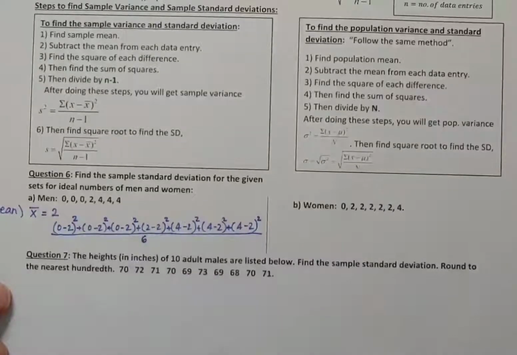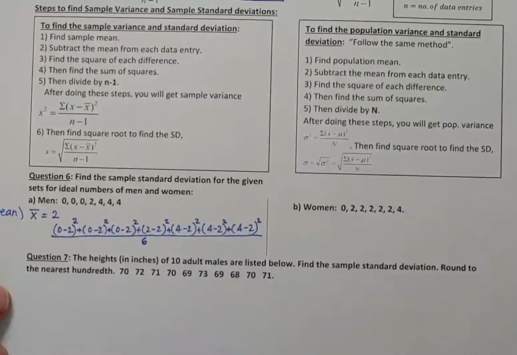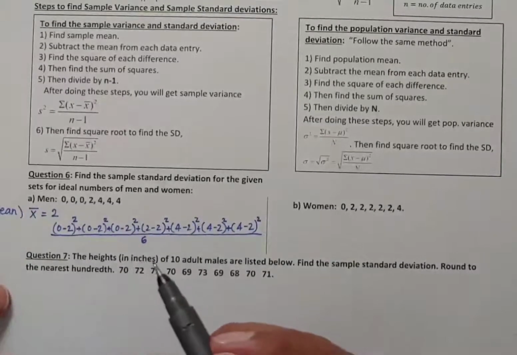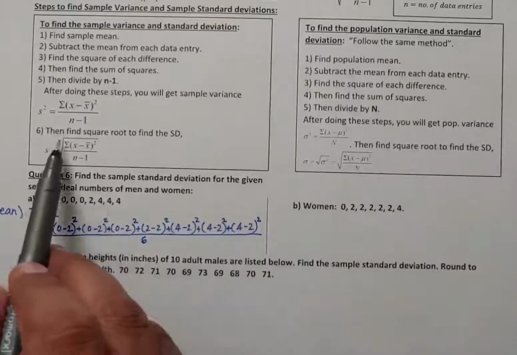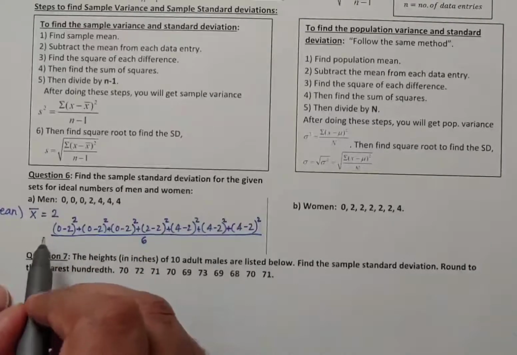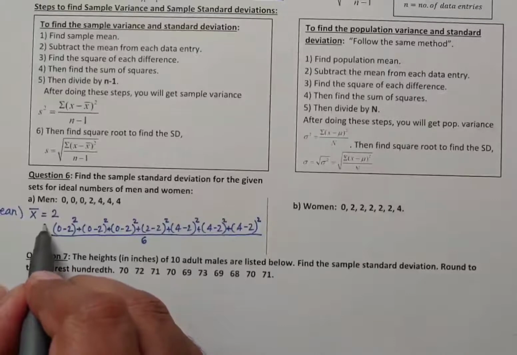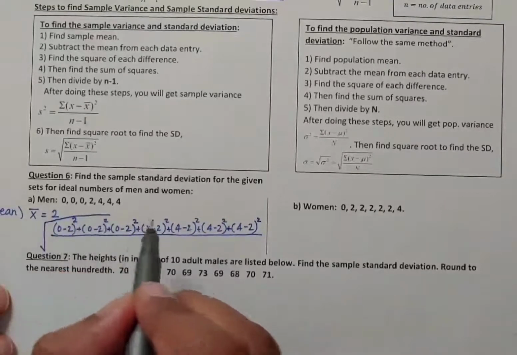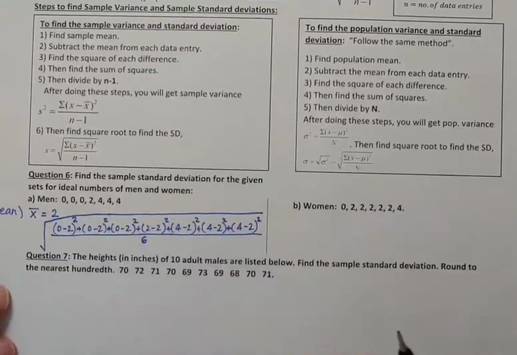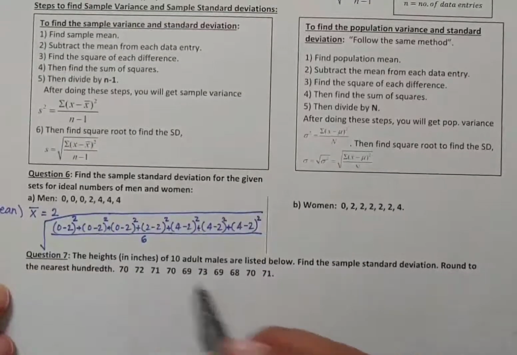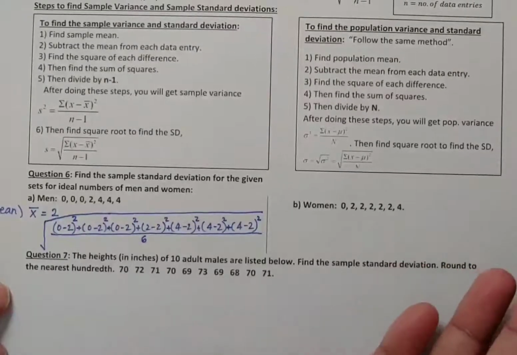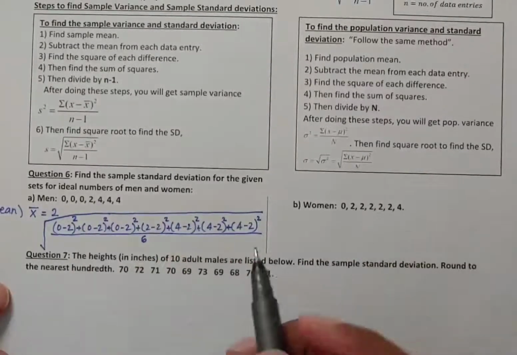So divide by 6, and then you find the square root of the whole thing. Now you calculate this, and the answer is the standard deviation.